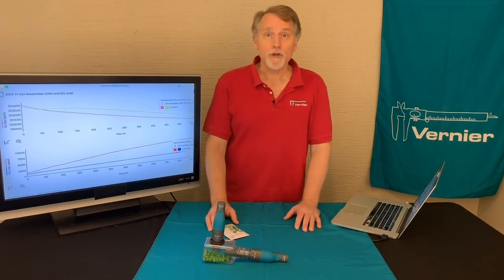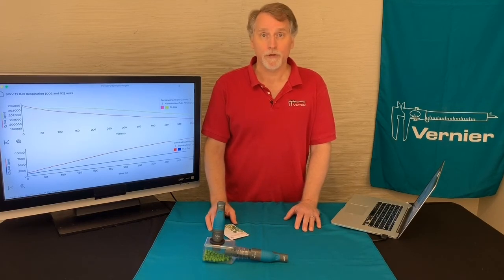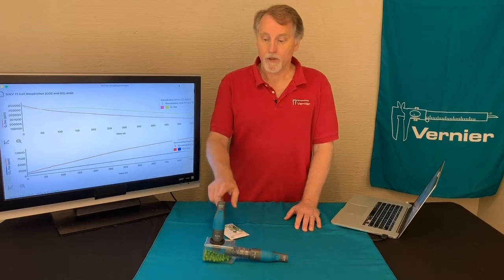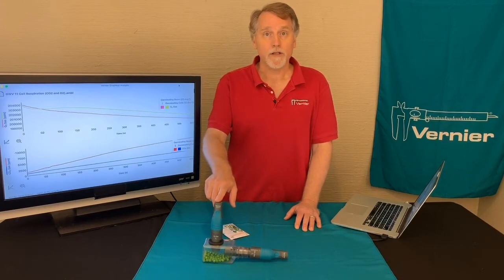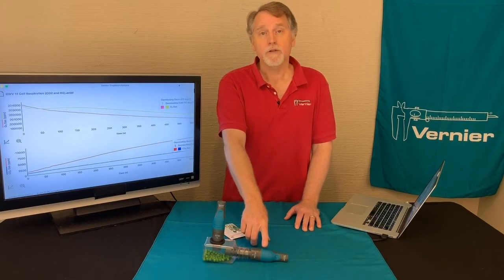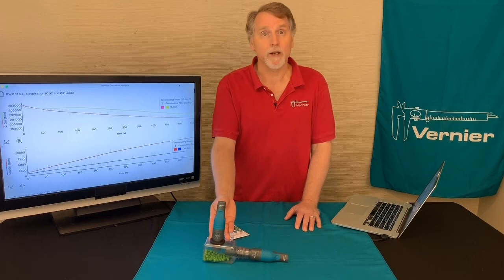And in this version of the experiment, we're actually going to use two sensors to measure some parameters of our germinating peas. We're going to be using a GoDirect oxygen sensor and a GoDirect CO2 sensor, and so it measures the concentration inside the chamber here.